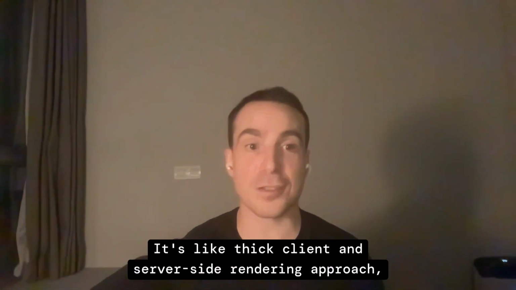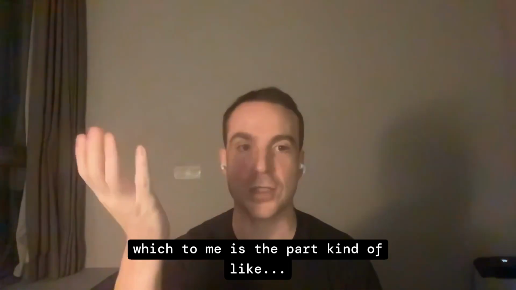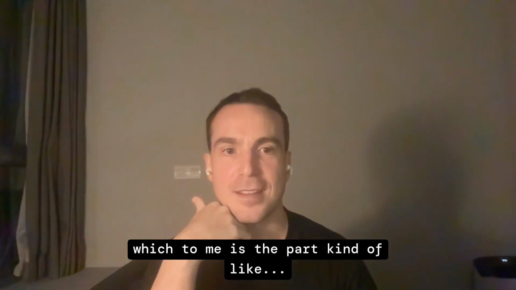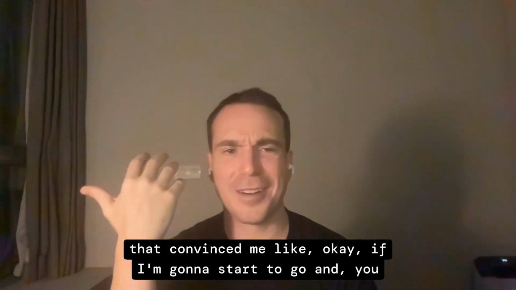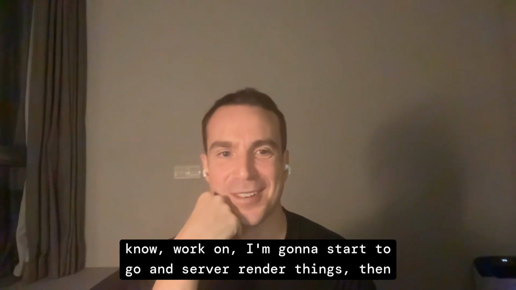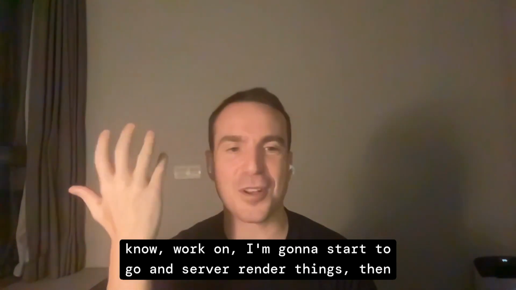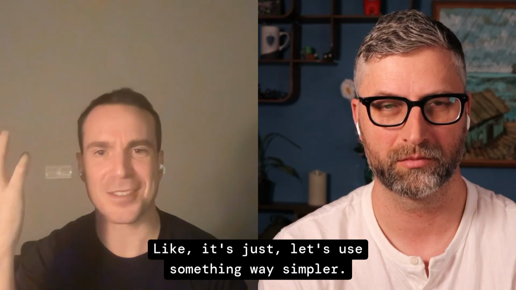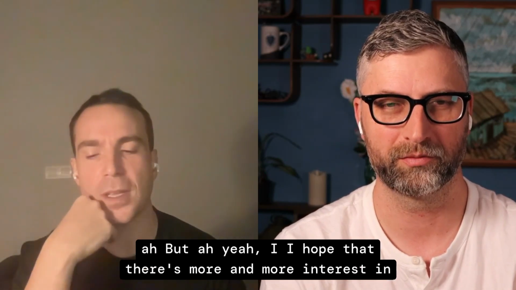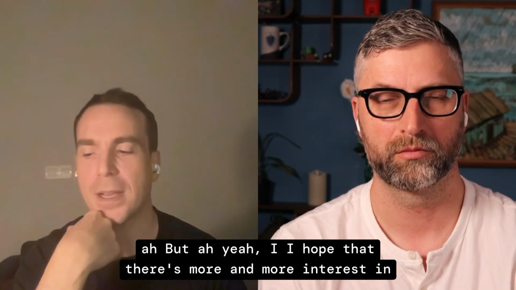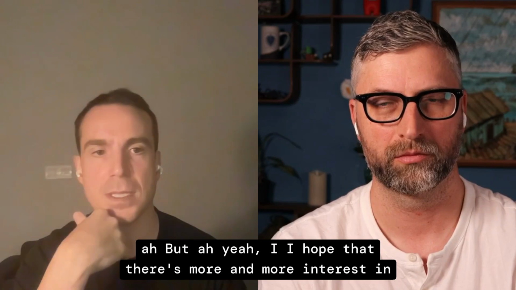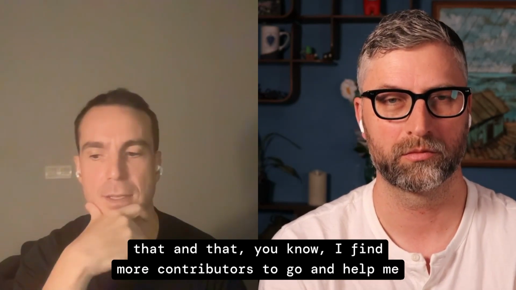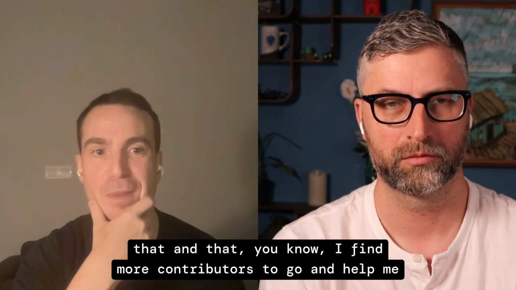It's thick client and server side rendering, which to me is the part that convinced me: okay, if I'm going to start to server render things, then why would I bother? Let's use something way simpler. But yeah, I hope that there's more and more interest in that, and that I find more contributors to help me support it.